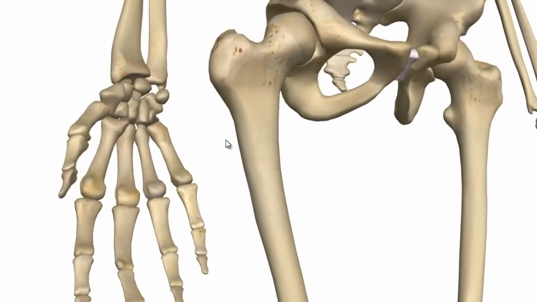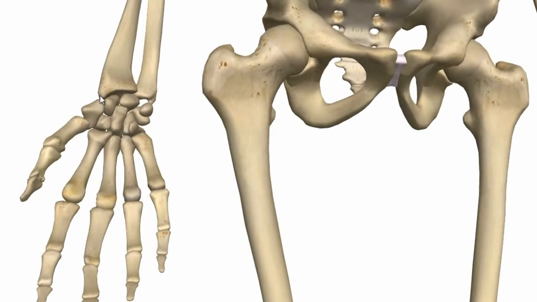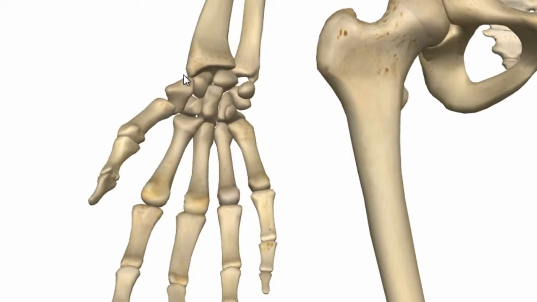It's worth pointing out that the styloid process of the radius extends more distally than the ulnar styloid process. This means that the wrist joint is more limited in its range of movement in abduction, because the styloid process is longer and it limits this movement a bit.